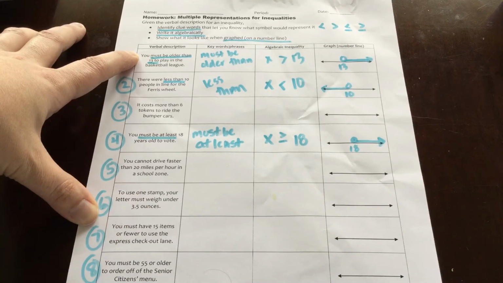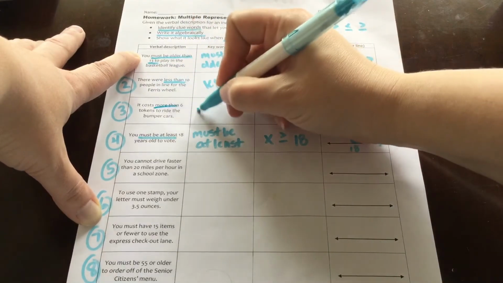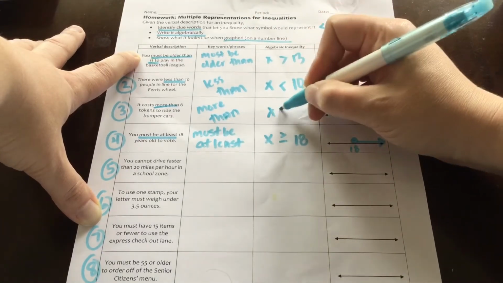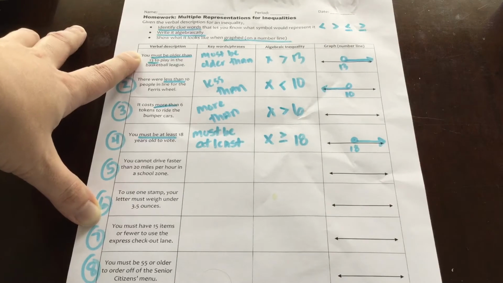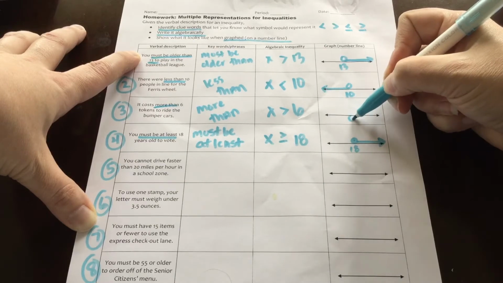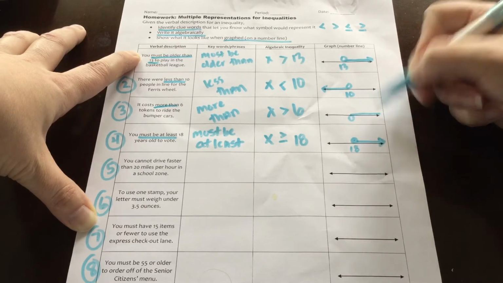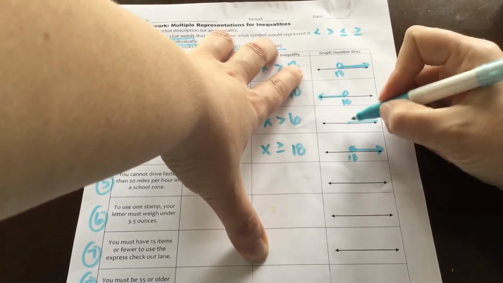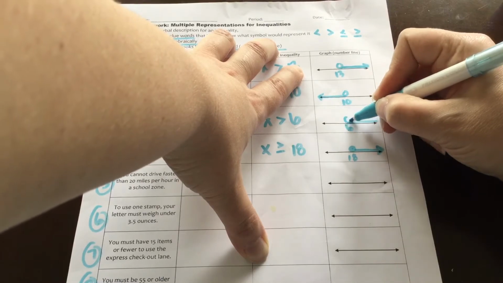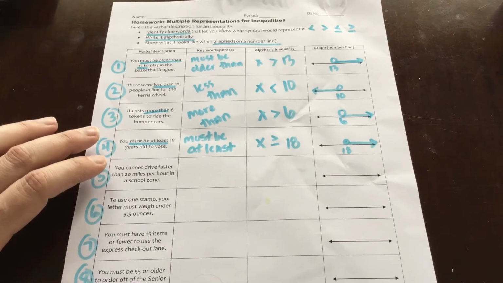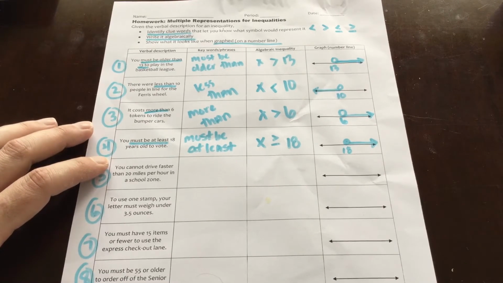Number 3, it costs more than 6 tokens to ride the bumper cars. I'm going to use the greater than symbol because of the phrase more than. The graph would have an open circle at the value with an arrow going to the right to represent numbers that are more than 6.